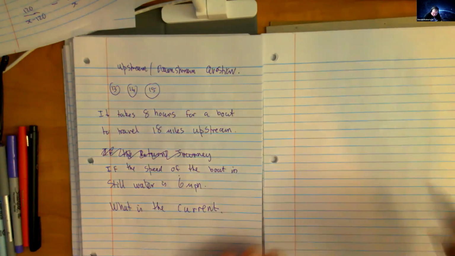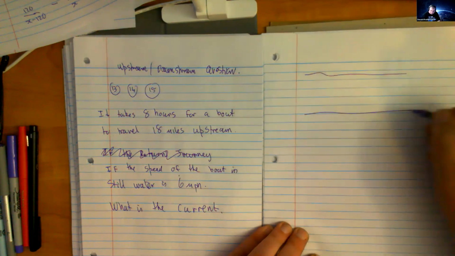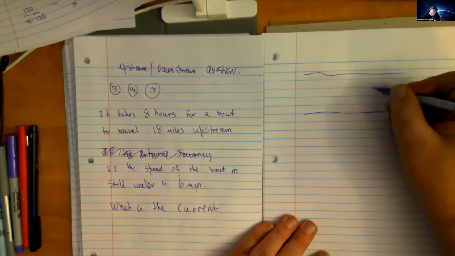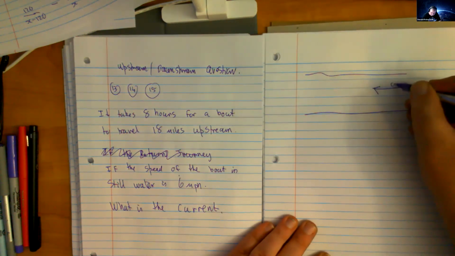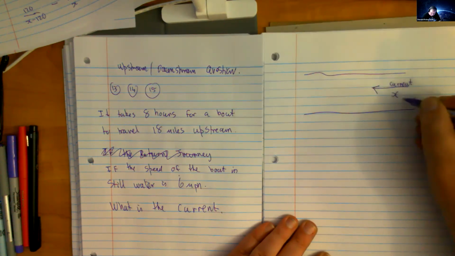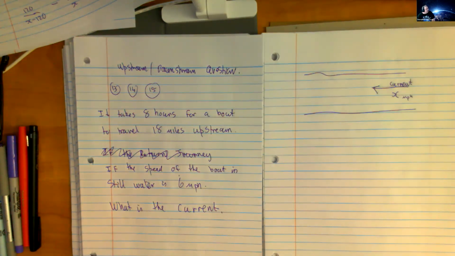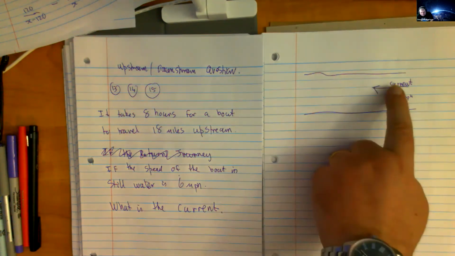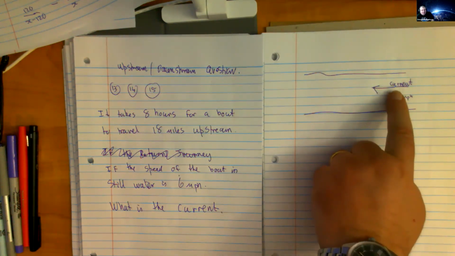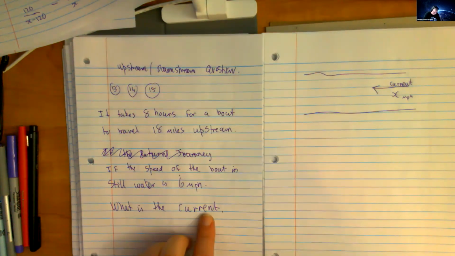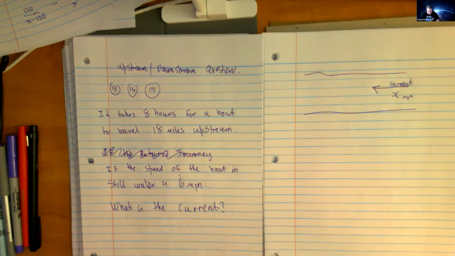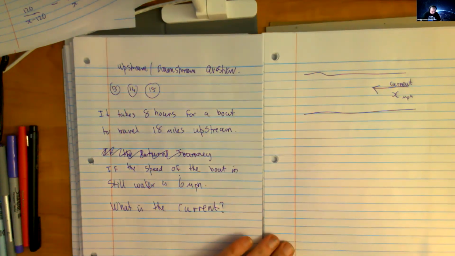Okay, let's visualize it. Here is a river. Let's have that as the current, and let's have its speed as x miles per hour. Can you imagine the current might be 10 miles an hour, it might be 2 miles an hour? Our job is to find that missing speed of the current. Now, what do I know about this?